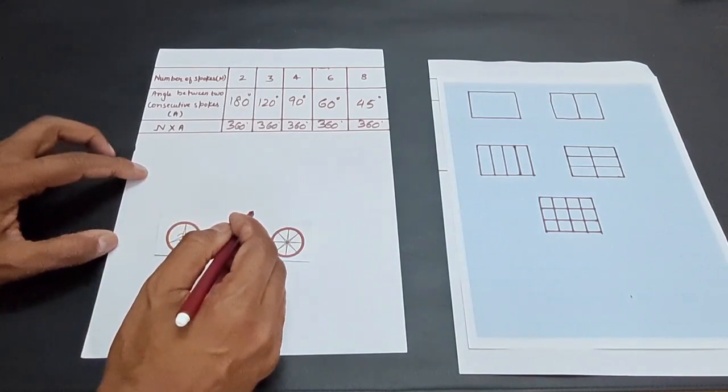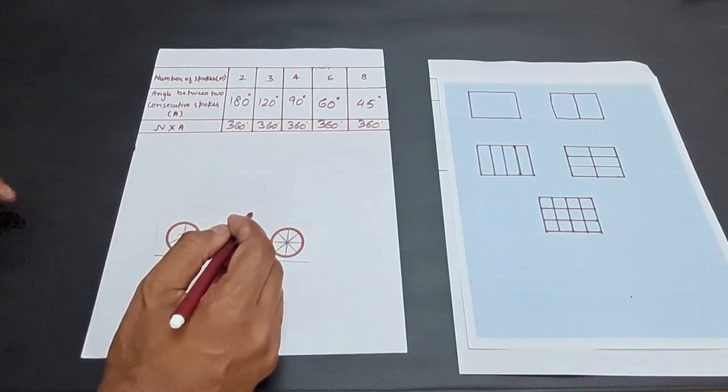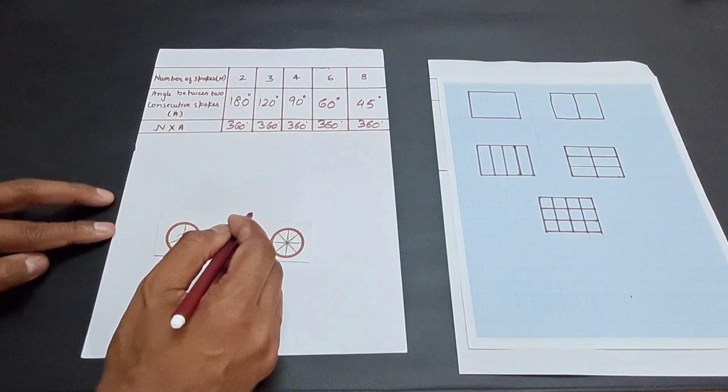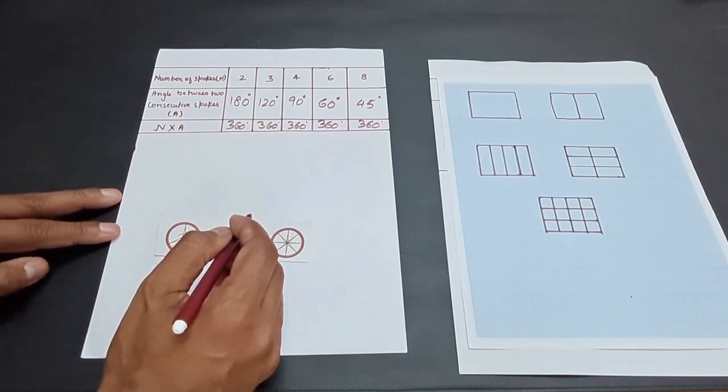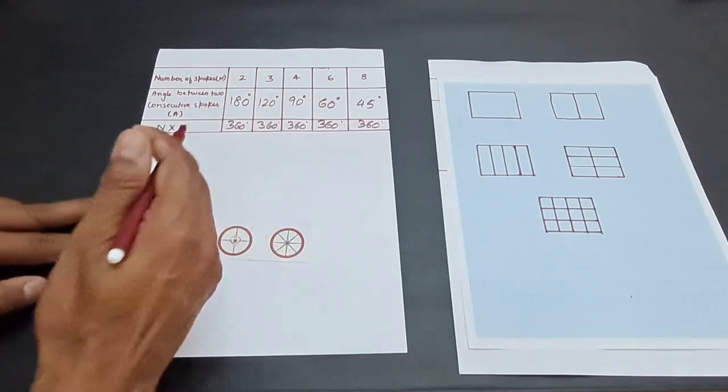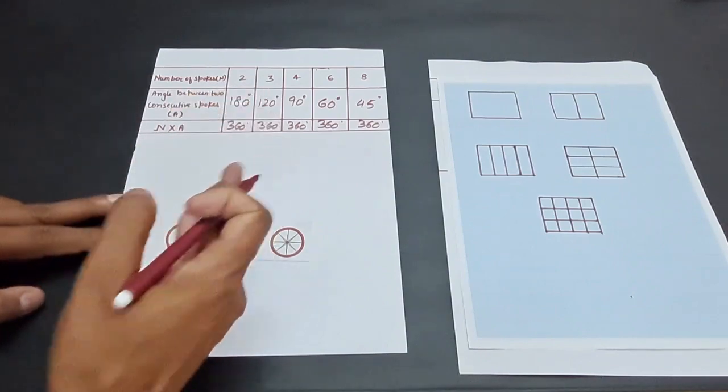That shows that the product of N and A is the same in every case. So it means that as the number of spokes increases, the angle between two consecutive spokes decreases, and this is a clear case of inverse variation.